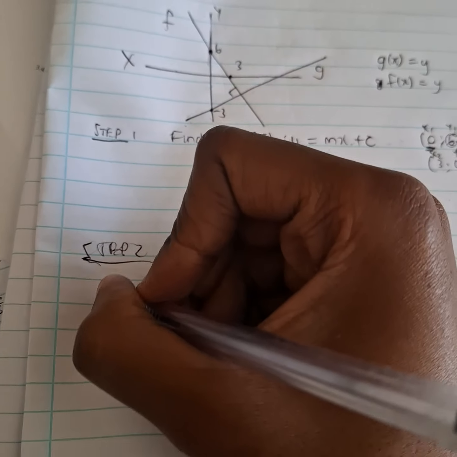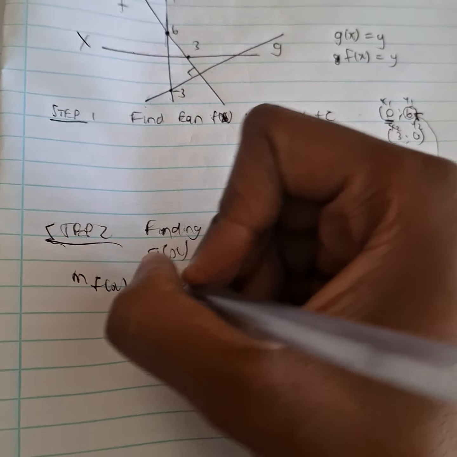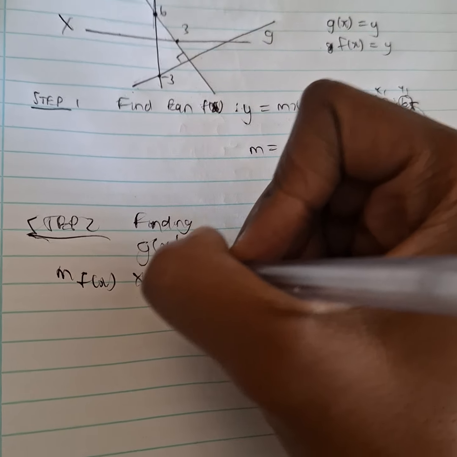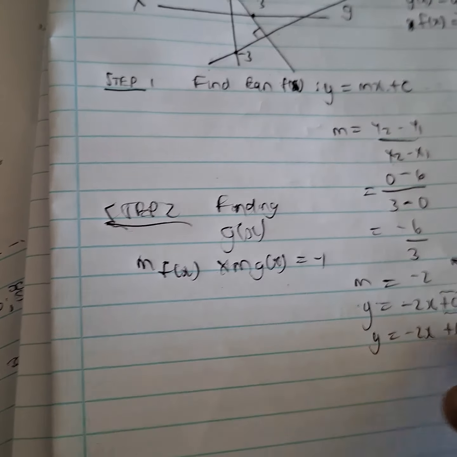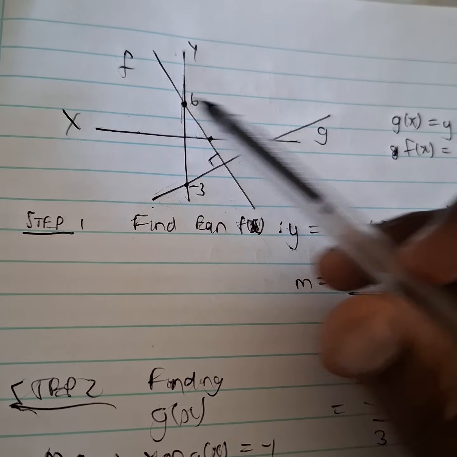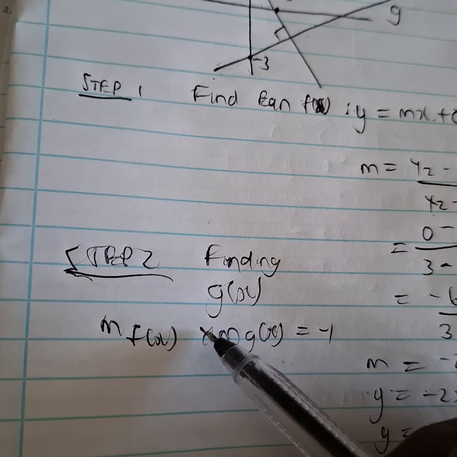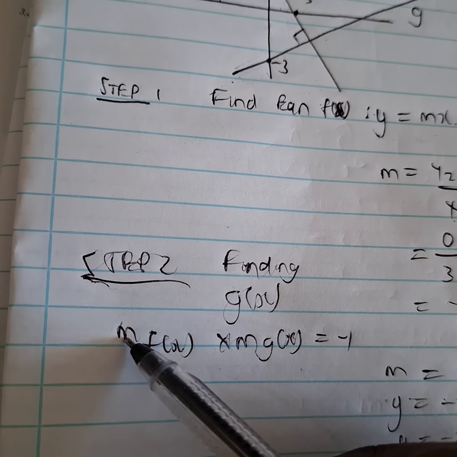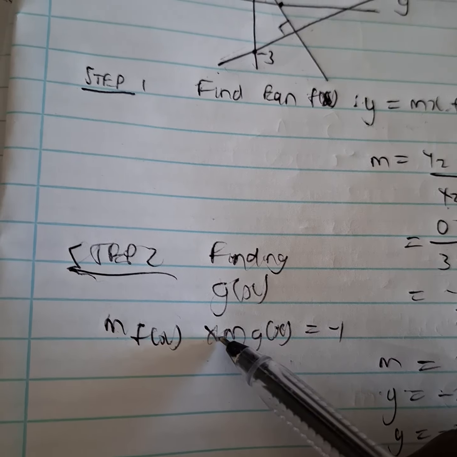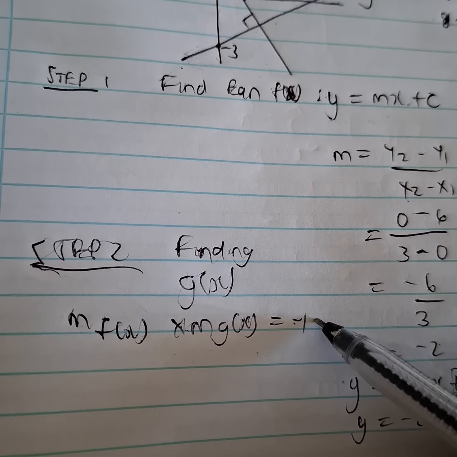What I know is that the gradient of f times the gradient of g should give me negative 1. Why? Because, guys, for lines that are perpendicular, the product of the gradients of the two lines, m meaning gradient of f of x times m meaning the gradient of g of x, should give me a negative 1.